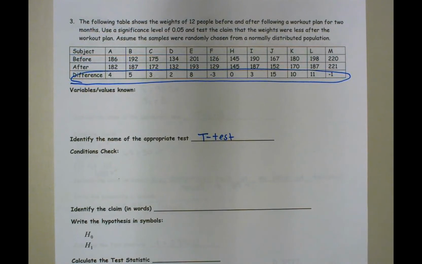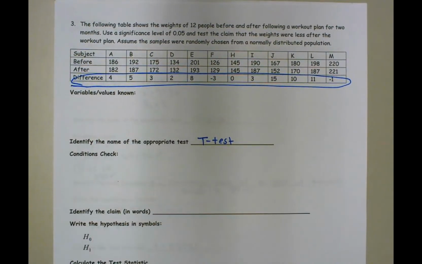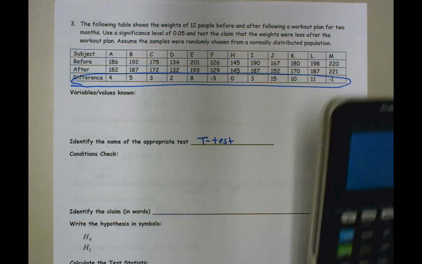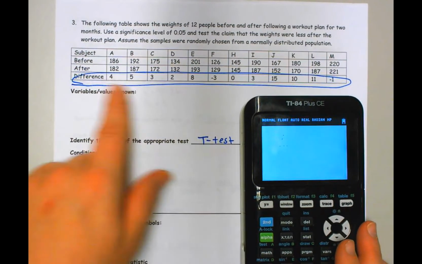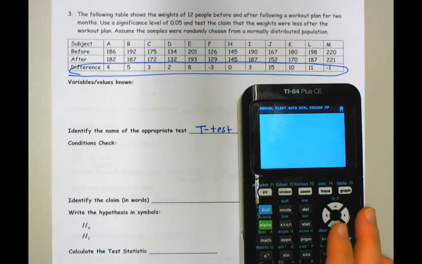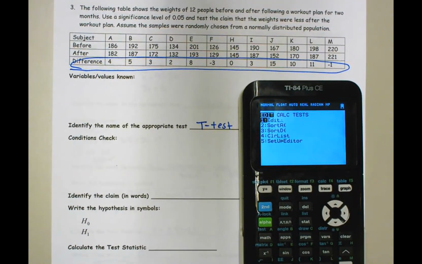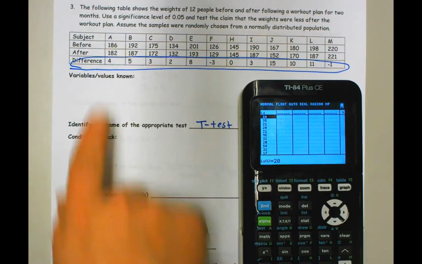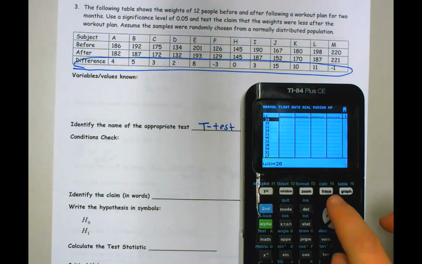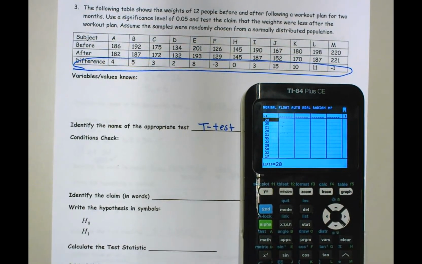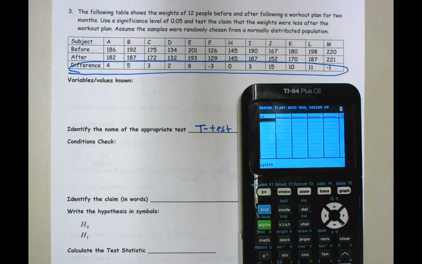So to do this, yes, we can type our data into our calculator and find all of the values that we need. However, our calculator also can nicely store that data to run our test. So what I'm going to do is type in my difference, right? We're only going to pay attention to the difference here. I'm going to hit stat and then edit, and I'm going to type these numbers into list 1. So I've got, let me clear.